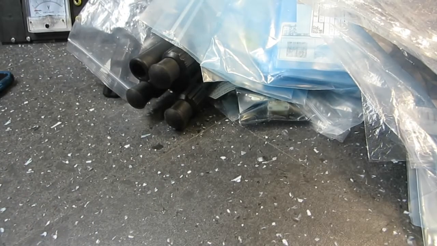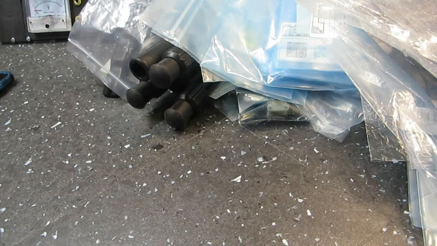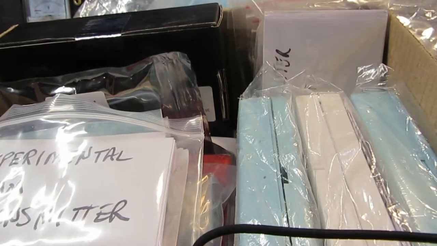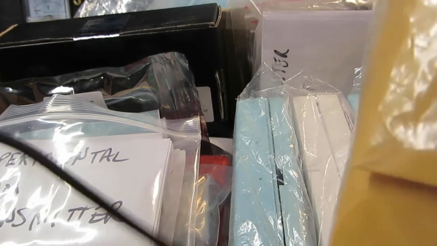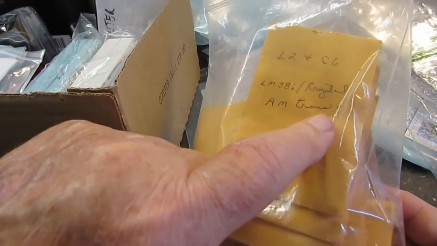Now, get that out of the way. Again, here's the box I thought those parts were in, and I did in fact find the little brown bags. These are the brown bags I'm talking about that Bob sends me parts in. You can see AM transmitter.